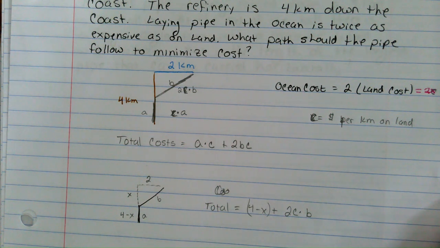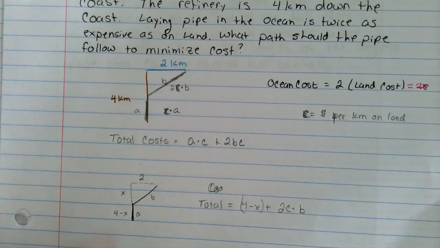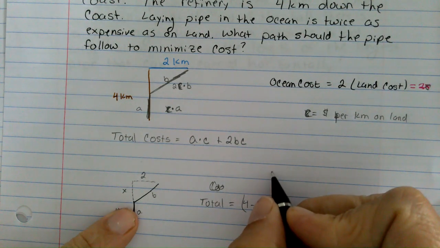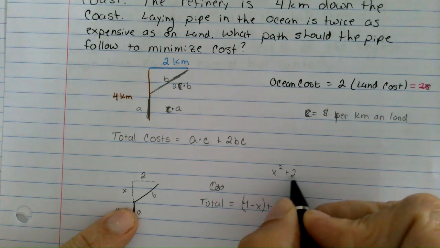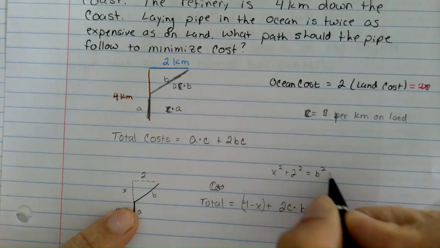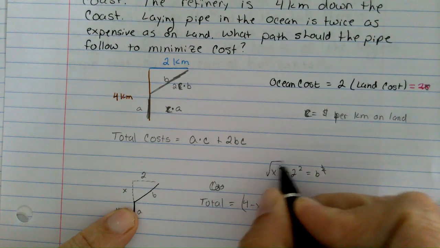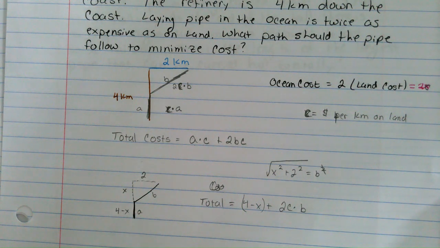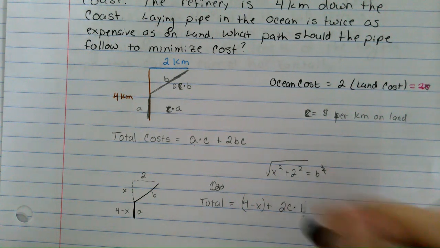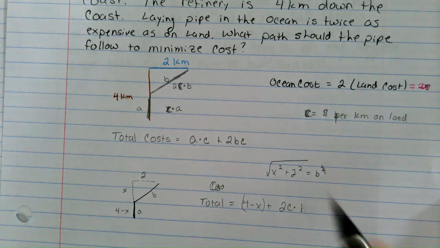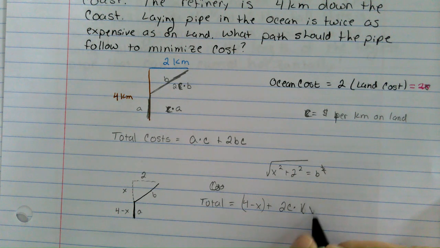Okay? So we know in this picture that X squared plus 2 squared equals B squared. So B is going to be that square root function. So, boom. X squared plus 4 to the 1/2 power.